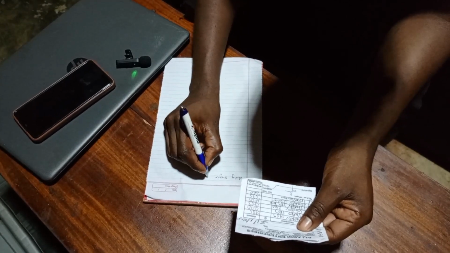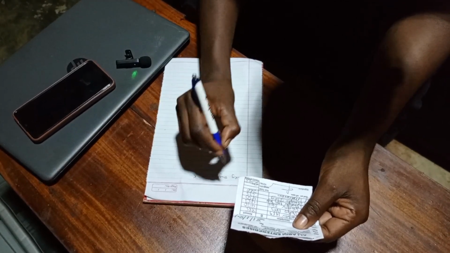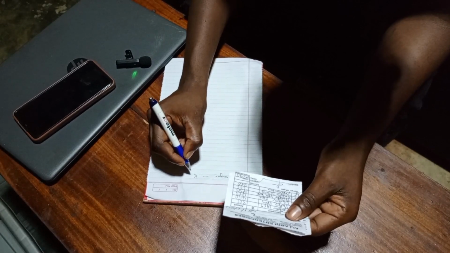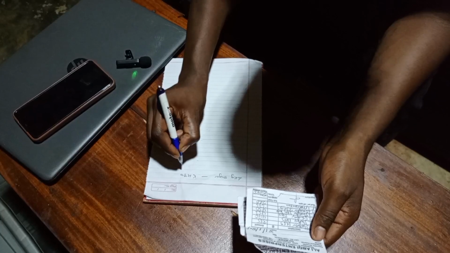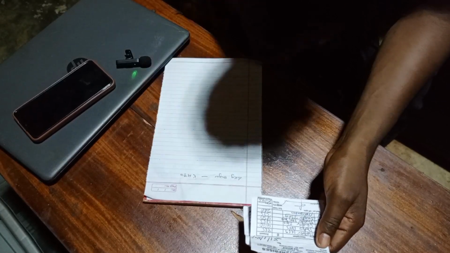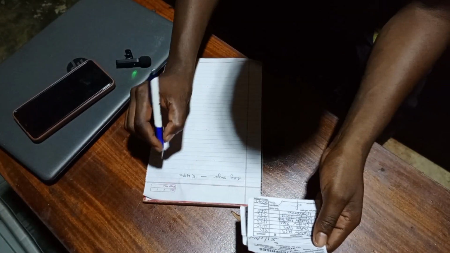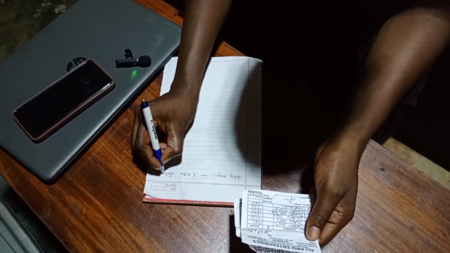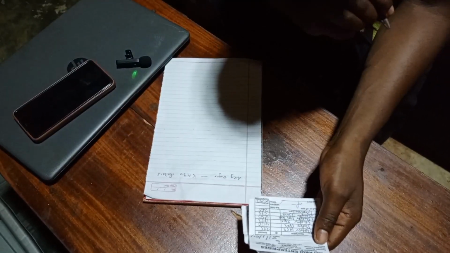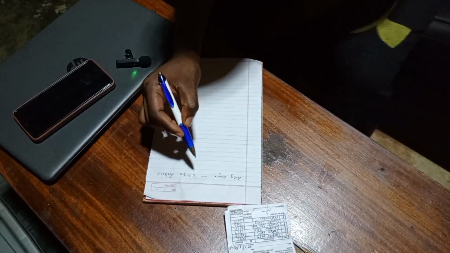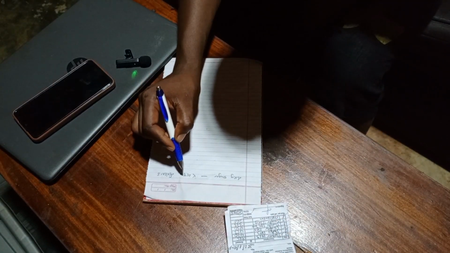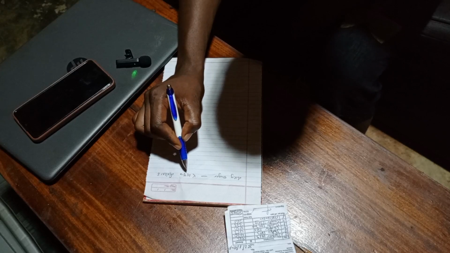This is the bale, and it was going at 470 kwacha. Now pretend these are dollars, so $470. This is a wholesaler price.